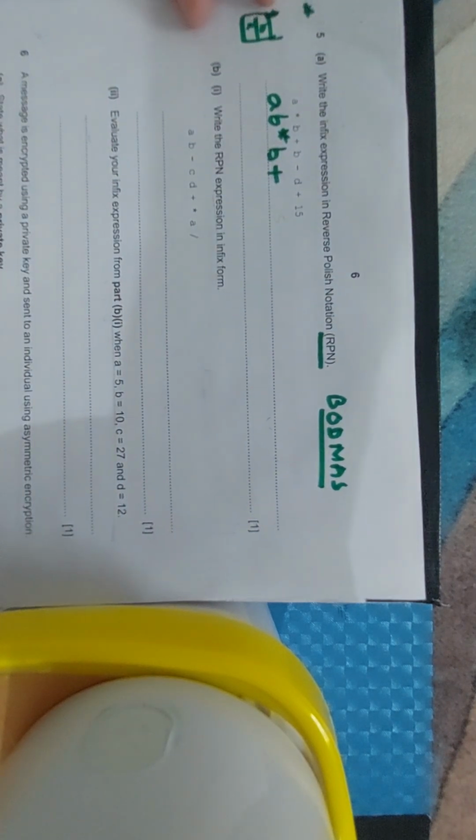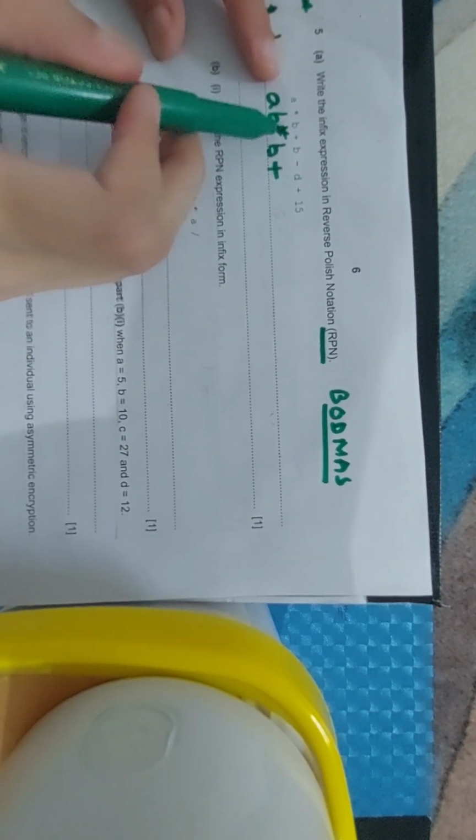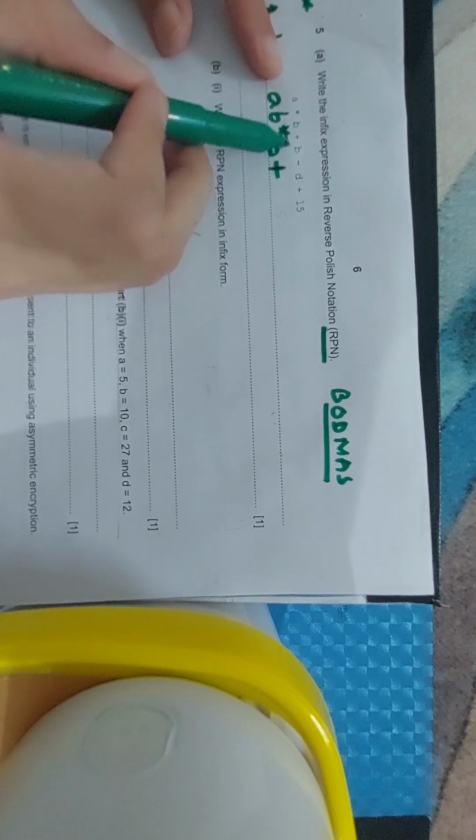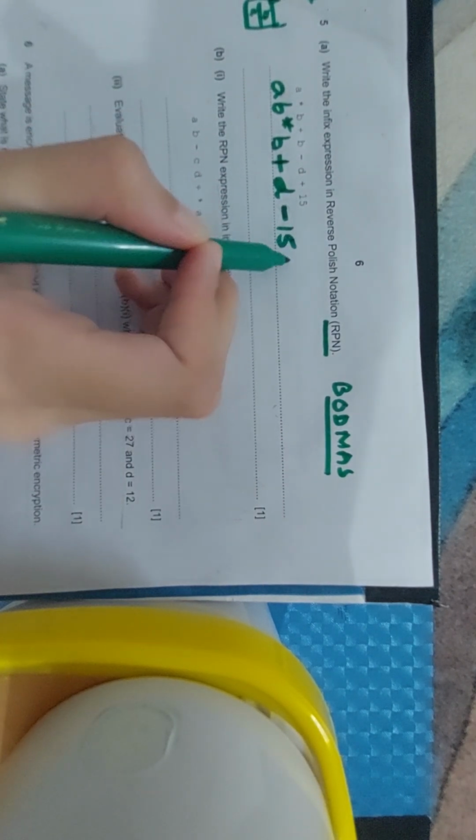You can also check this using a stack: you write A and B, and then you apply multiply, so A and B will be multiplied, right? And then B, since these have the same priority, this one will be plus, and then D would be written, and then this would be minus. Then 15 will be written here, and this would be plus. So I hope this makes sense how it's going on.